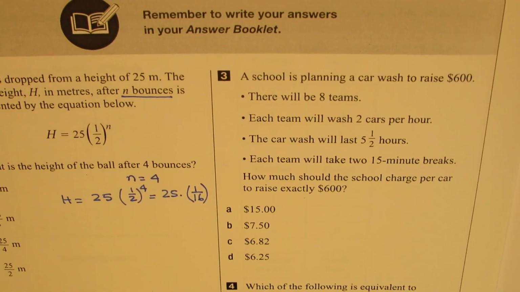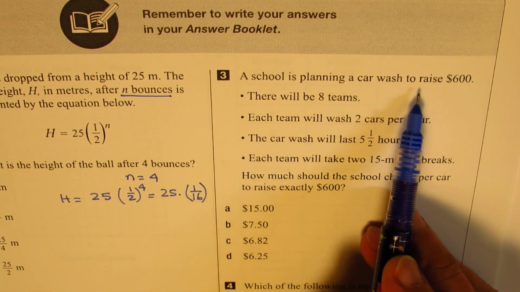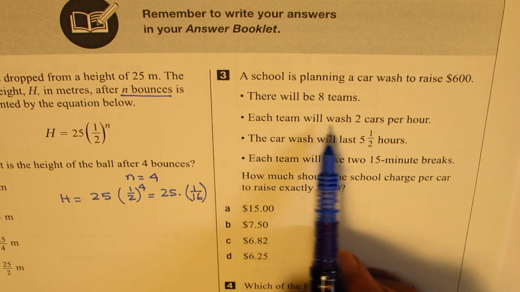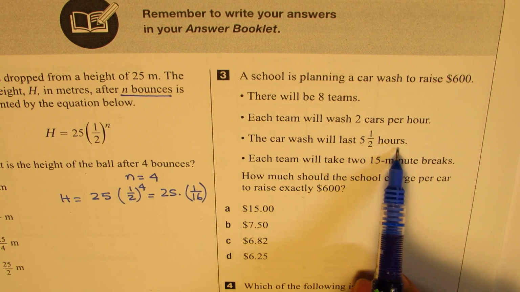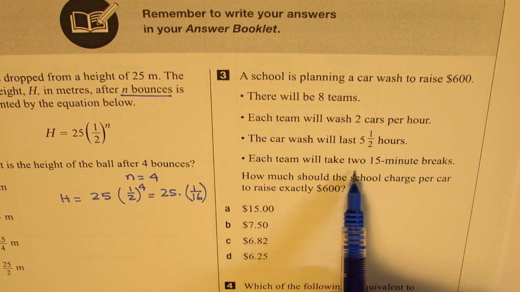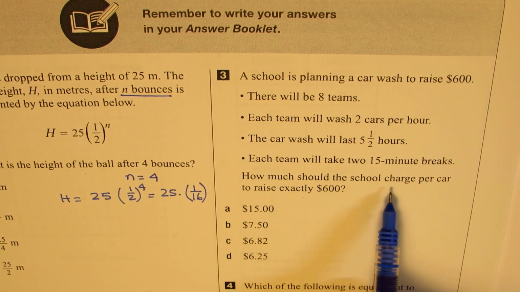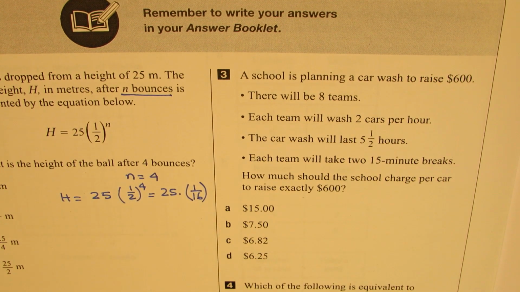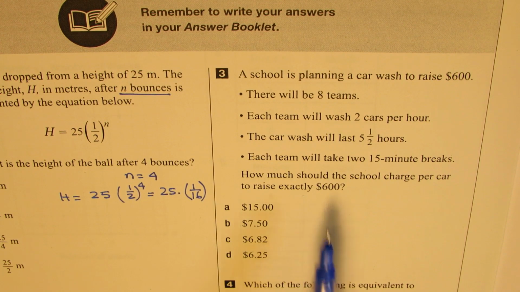Now let's look into question number 3. A school is planning a car wash to raise $600. There will be 8 teams. Each team will wash 2 cars per hour. The car wash will last 5.5 hours. Each team will take two 15-minute breaks. How much should the school charge per car to raise exactly $600? Now this question is slightly more difficult than other multiple choice questions. Let us try to understand how we solve it.